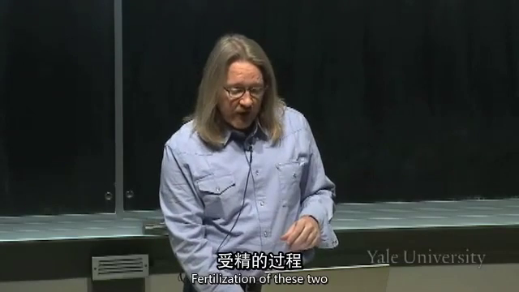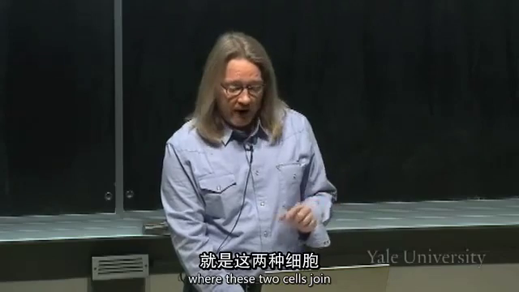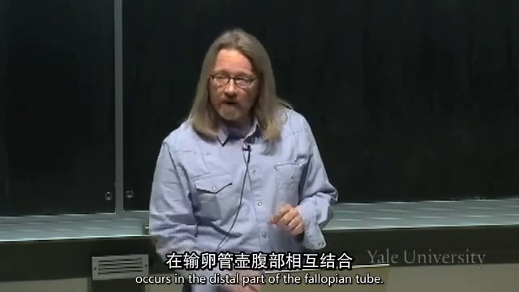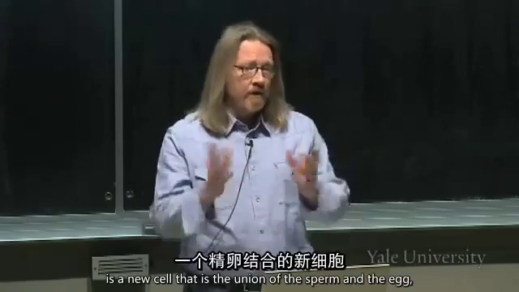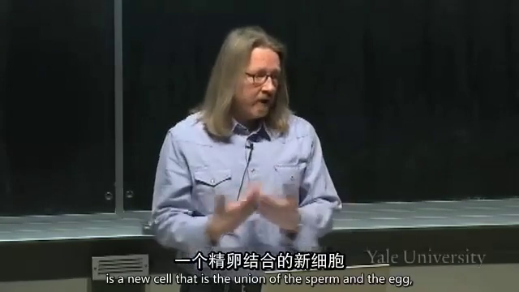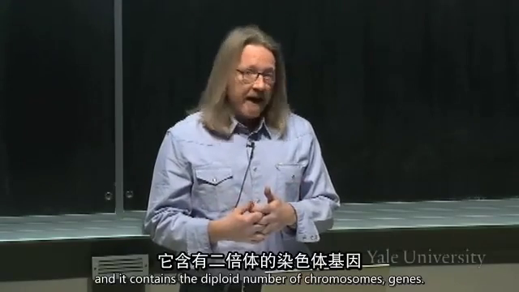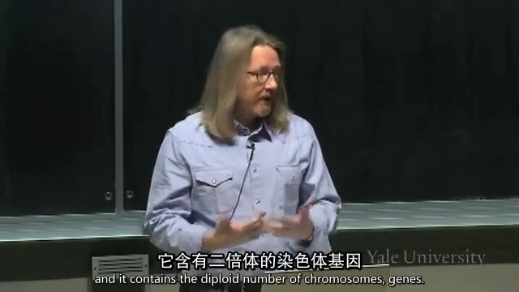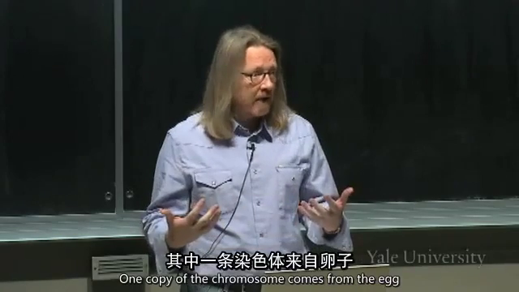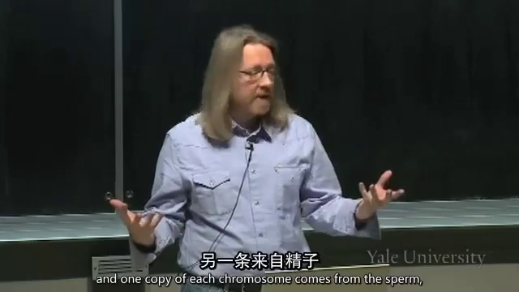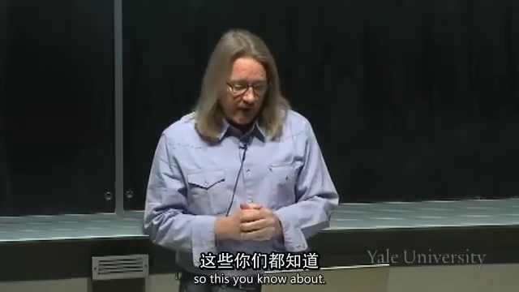Fertilization, where these two cells join, occurs in the distal part of the fallopian tube. The result is a new cell that is the union of the sperm and the egg, called the zygote, and it contains the diploid number of chromosomes. One copy of each chromosome comes from the egg, and one copy of each chromosome comes from the sperm. So this you know about.